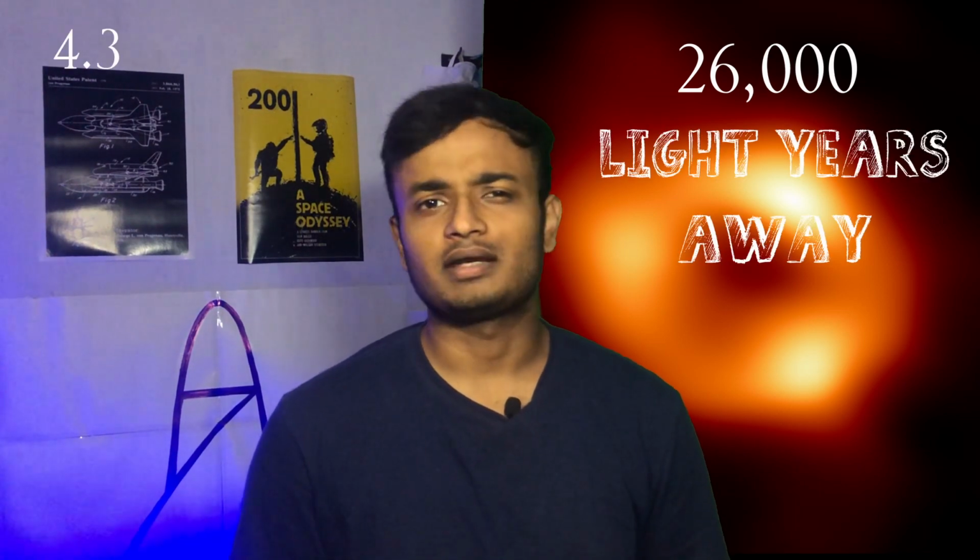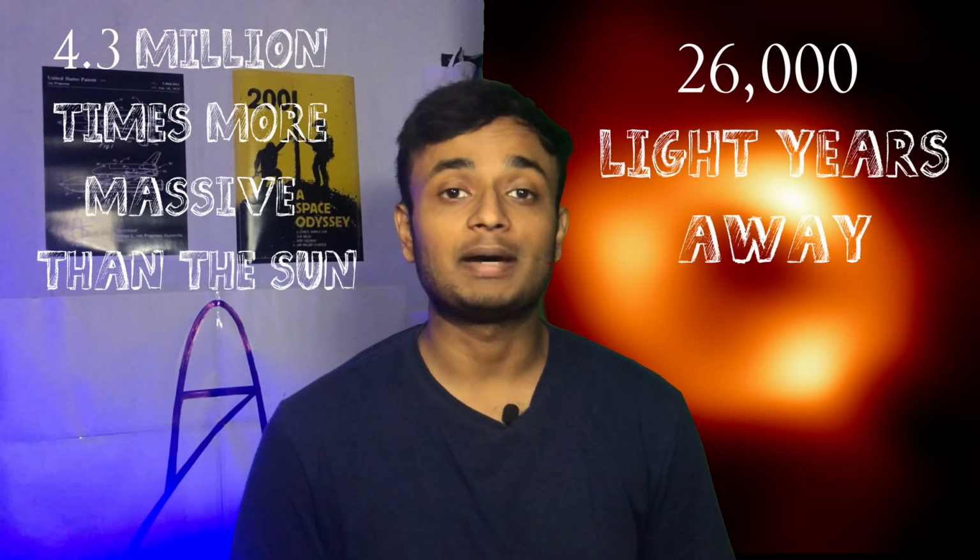Hey guys, this is AI. So the black hole in this image is called Sagittarius A star. It is a supermassive black hole at the center of our galaxy Milky Way. And it is about 26,000 light years away from Earth and about 4.3 million times the mass of the Sun.